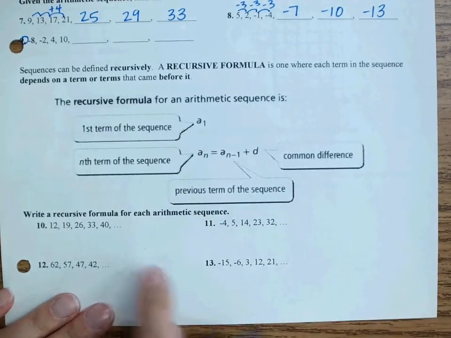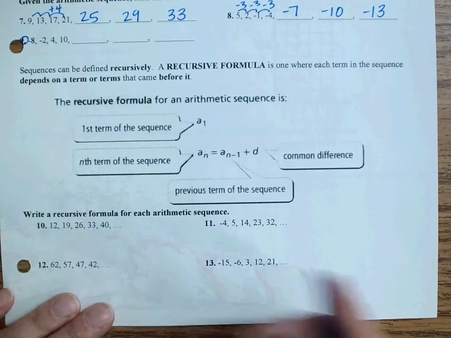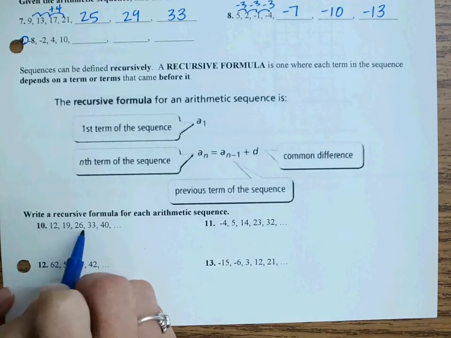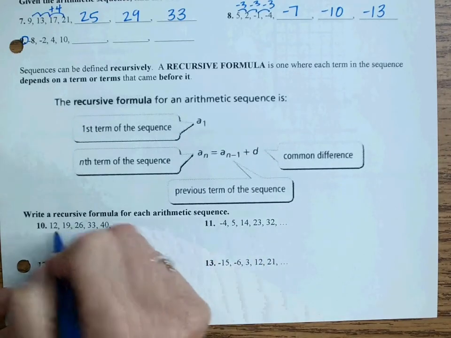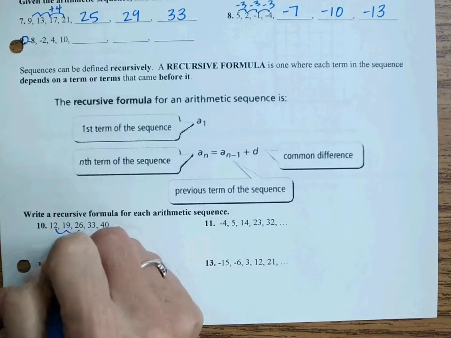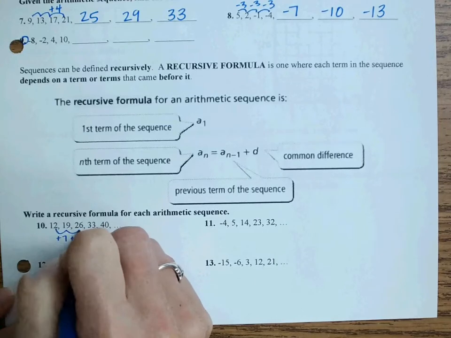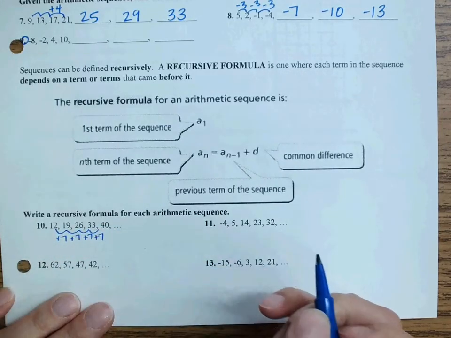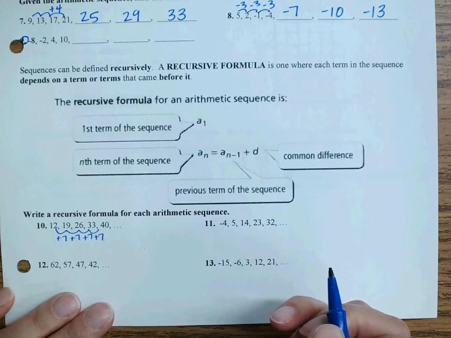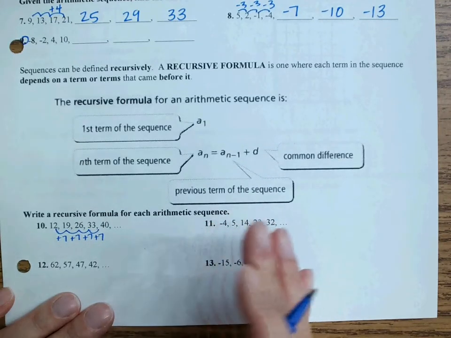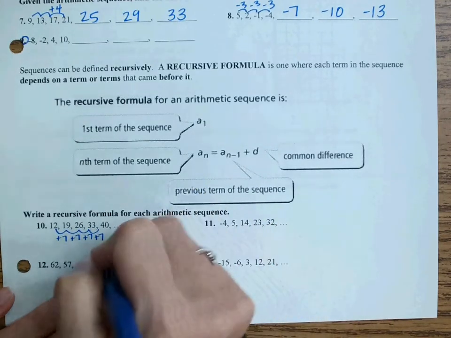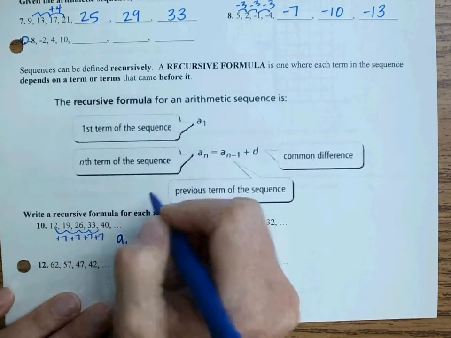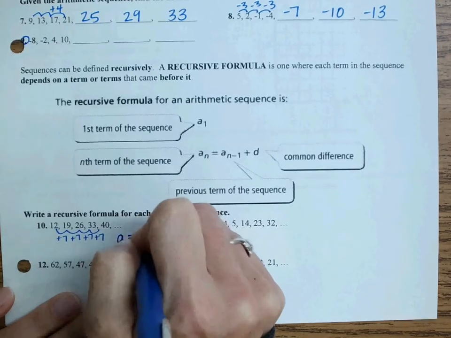Let's try number 10. To write the recursive formula, we have 12, 19, 26, 33, and so on. Notice the change between each one is we are adding 7 each time. So my common difference is to add 7 each time. When I write this, we're going to identify our first term. Our first term, a sub 1, is 12.